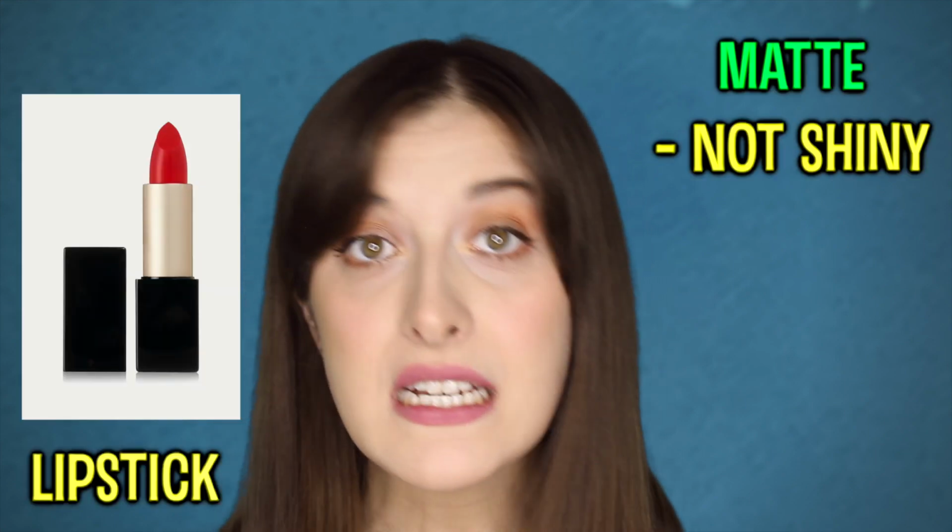So once we've done the lip liner, we have a few different options. You can use lip gloss, which is the shiny stuff. You can use a lipstick, which can be a bit more matte. But I like to use this. It's like a chunky lip stick, but I wouldn't call it a lipstick. It's more of a creamy lip something. Basically a creamier version of a lipstick.